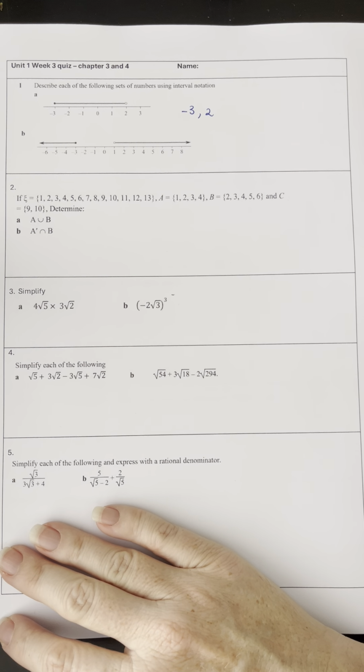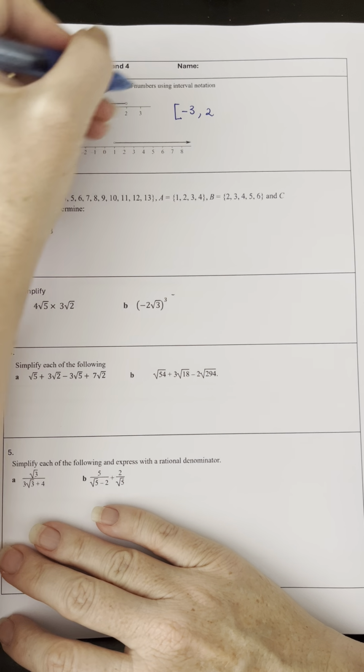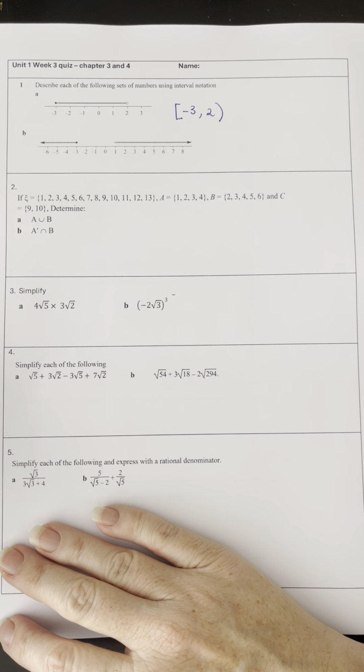Now we then have to decide on our type of bracket. So that -3 is a solid circle, so we'll do a box bracket. The 2 has an open circle, so we use a curved bracket.